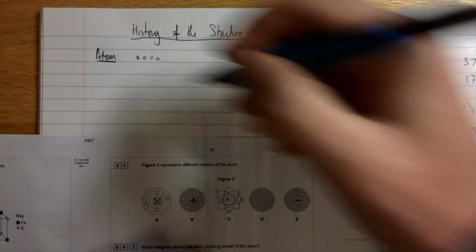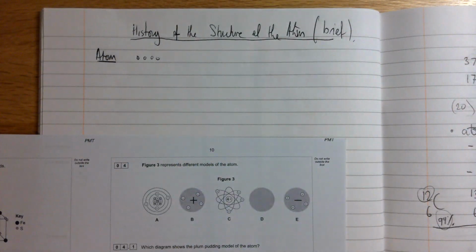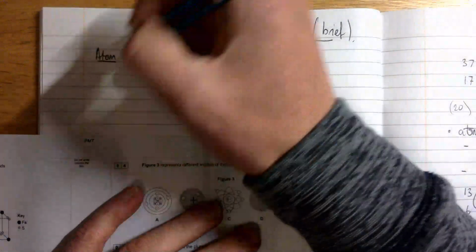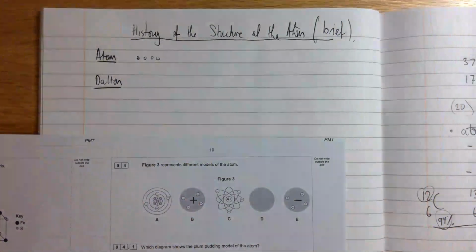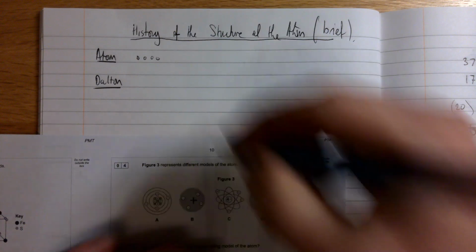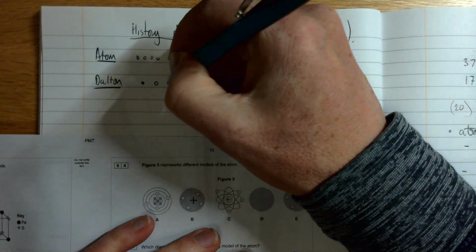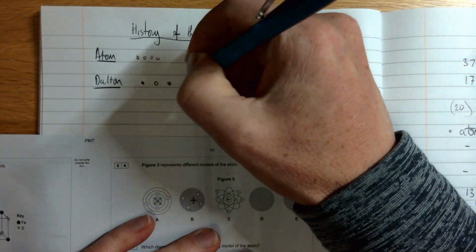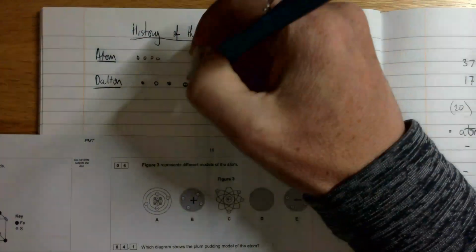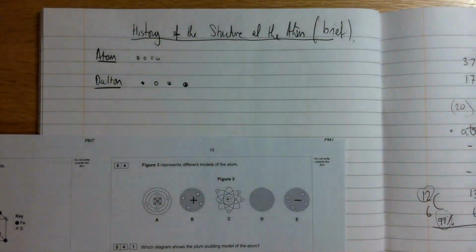But then many years later, I'm not worried about years, you don't need to know anything about years, Dalton came along. So Dalton came up with this idea again that things are made of atoms, but he suggested slightly differently that there's different types of atom. So maybe atoms of hydrogen or carbon or nitrogen or oxygen or whatever it might be. And he drew little pictures on them to make them look like different things. So different types of atom make up matter.